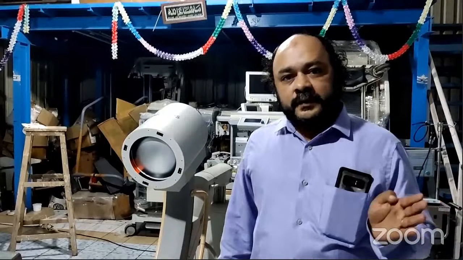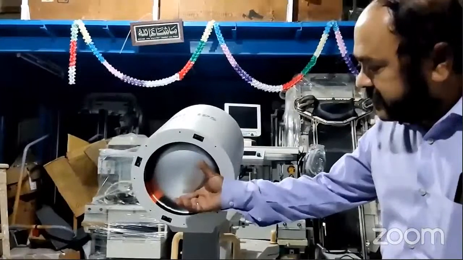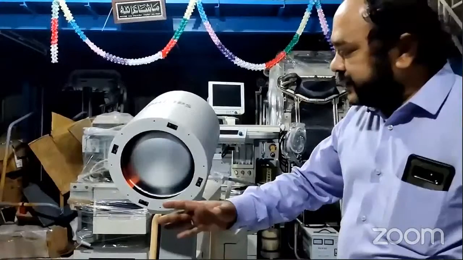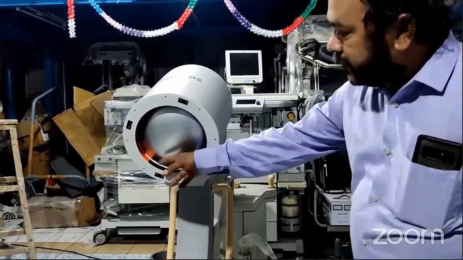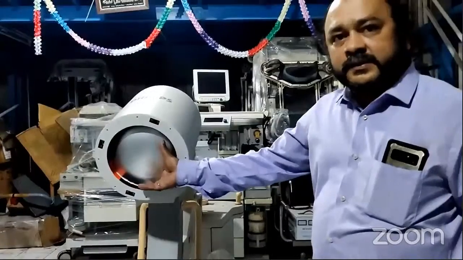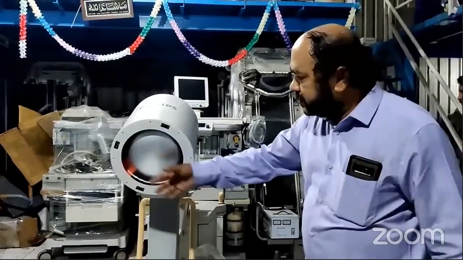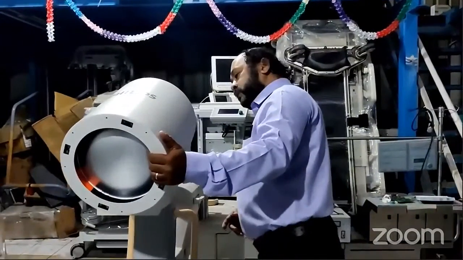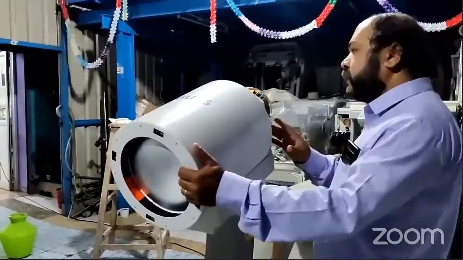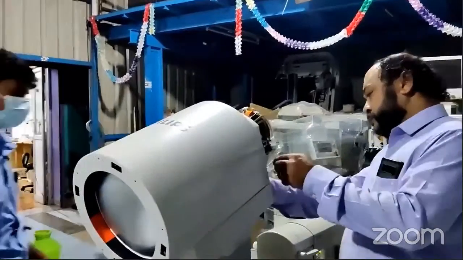Okay. So here the tube, it's like a glass tube. So here only the X-rays will hit, and inside it is coated with phosphorus. Okay. Now first I'll remove the camera.